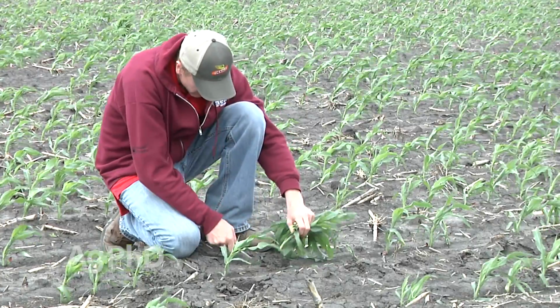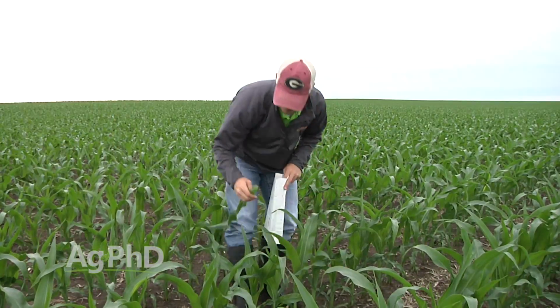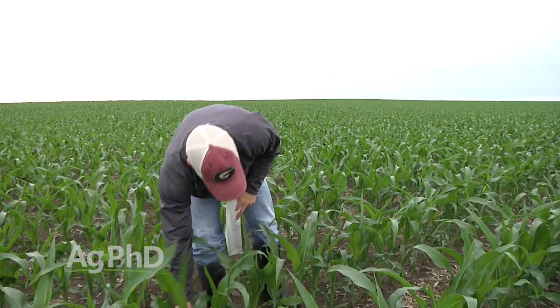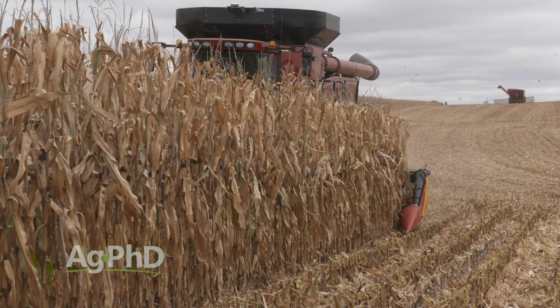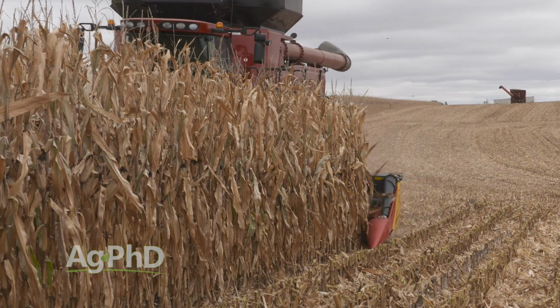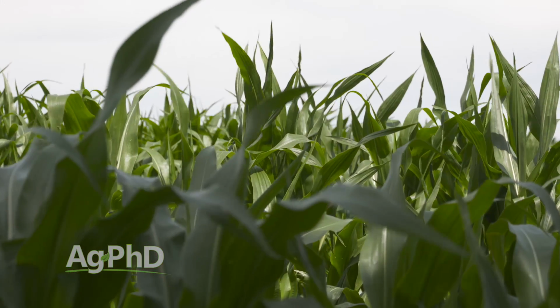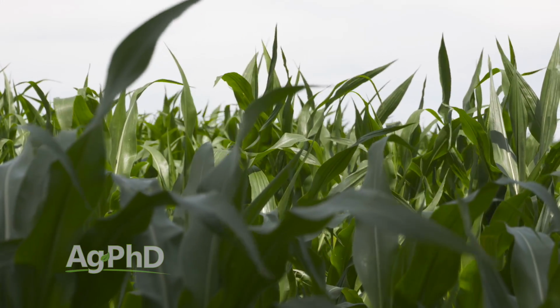Then I build a database to say, okay, these were where my parts per million were all season long. Here was my yield on that exact spot. So I'm looking at one spot, not a whole field average or anything else. That doesn't get you where you need to go. Look at an exact spot.